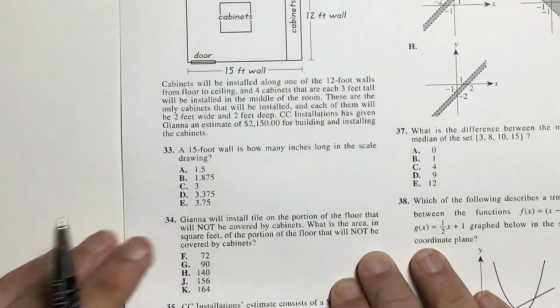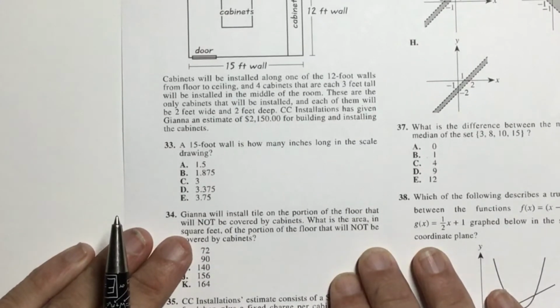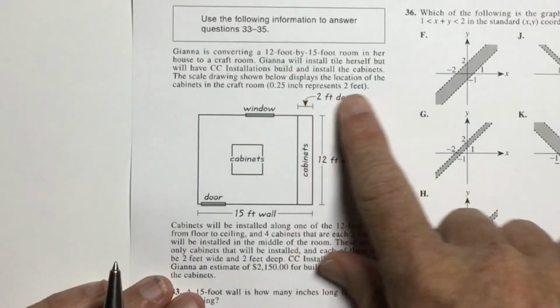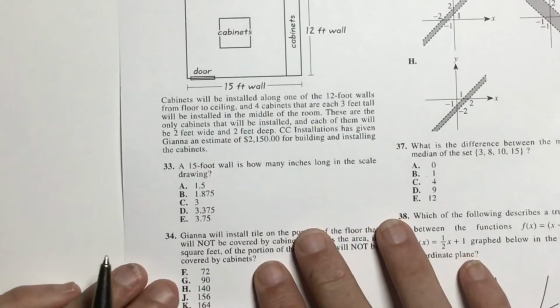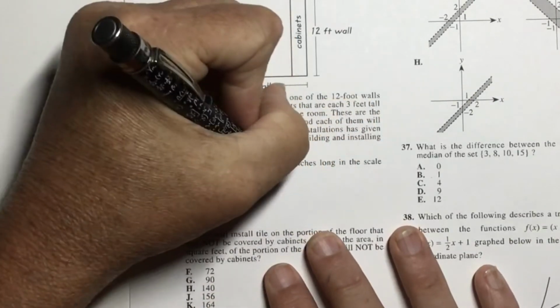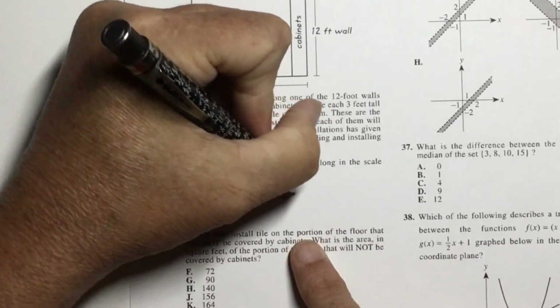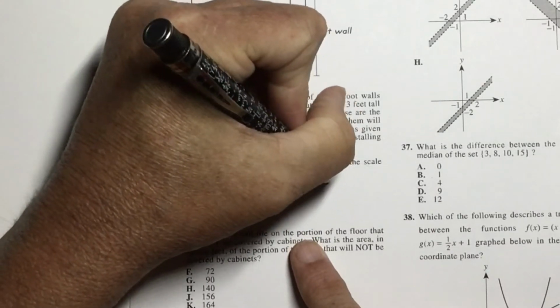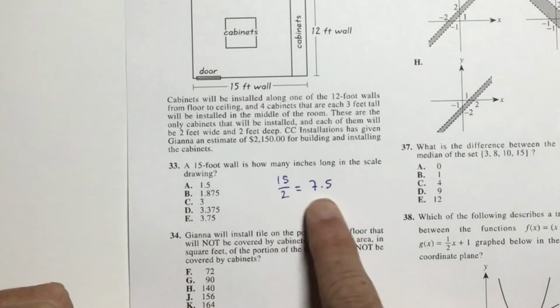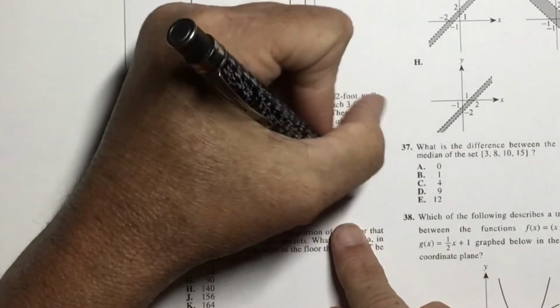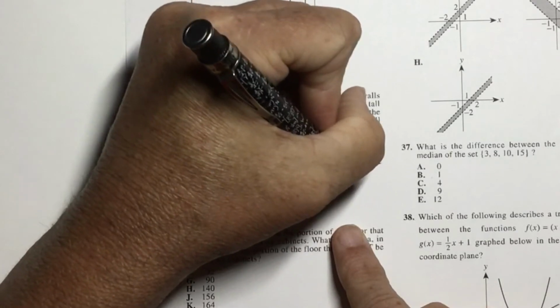So 33, a 15-foot wall is how many inches long in the scale drawing? Well, 0.25 inch represents 2 feet. So if I have a 15-foot wall, I first want to break that up into 2-foot increments. So let's divide that by 2. There are 7.5 2-foot increments in 15 feet, and each of those 2-foot increments is represented by 0.25 inches on my scale. So I need to multiply this by 0.25.